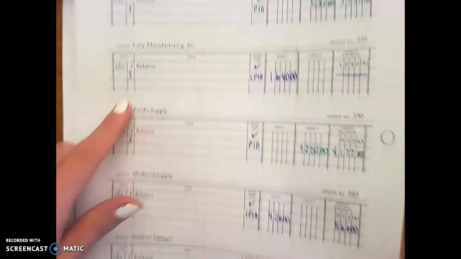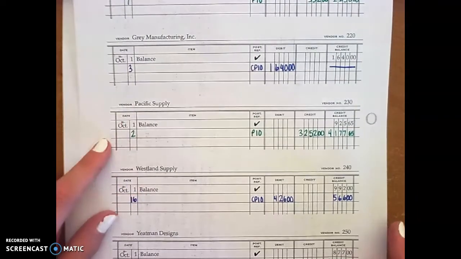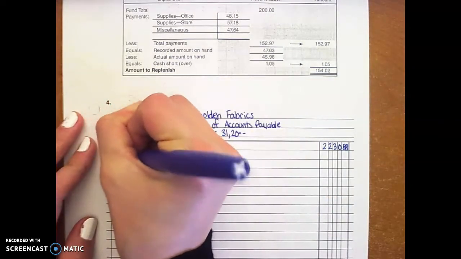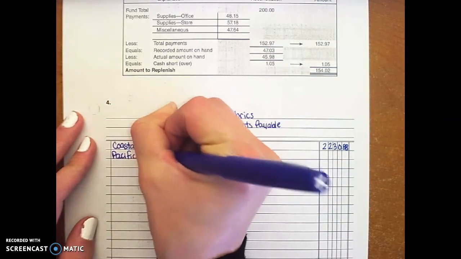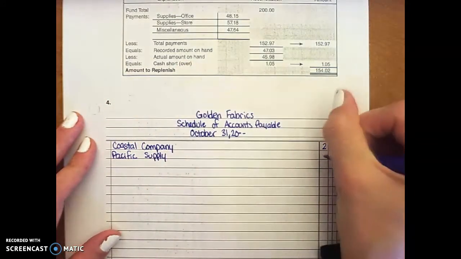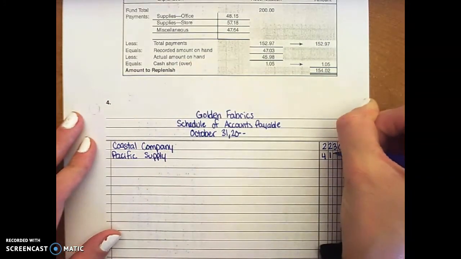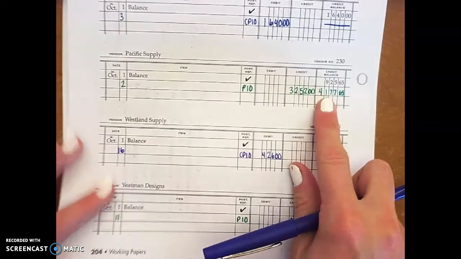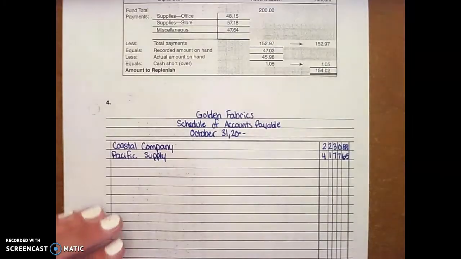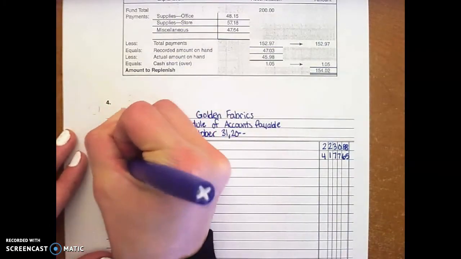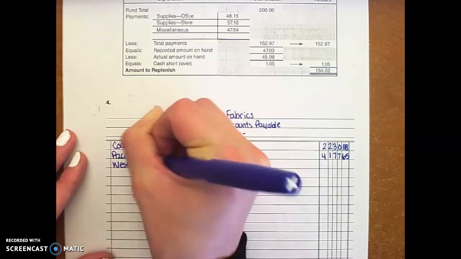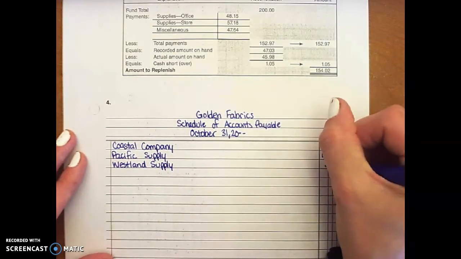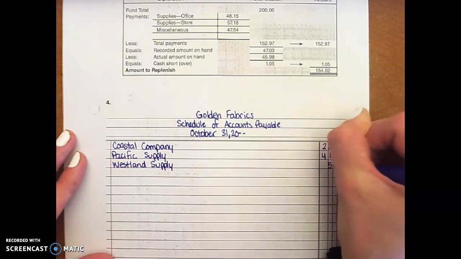I am not going to include Gray Manufacturing because there's no balance. So next I'm going to list Pacific Supply. And their ending balance was $4,177.65. That's where I got that number from. So we're going to continue with Westland and Eatland. And remember, we're just looking at the final balance number, $566.